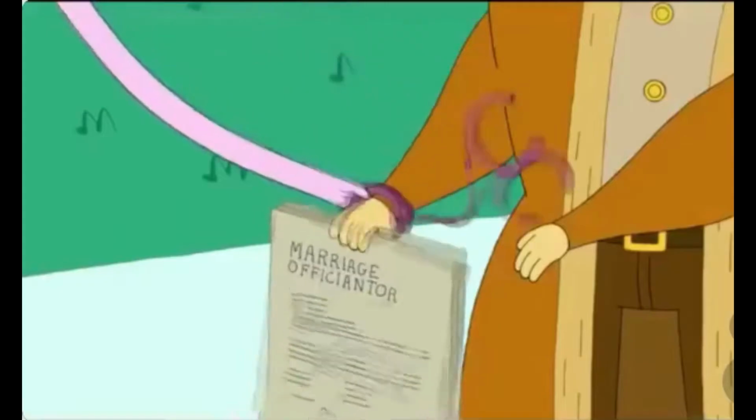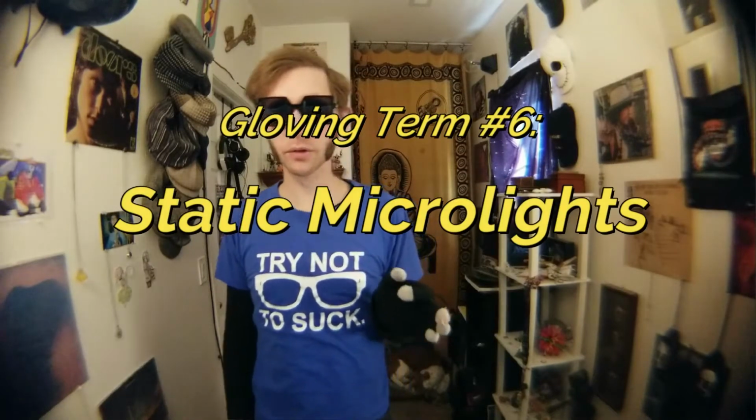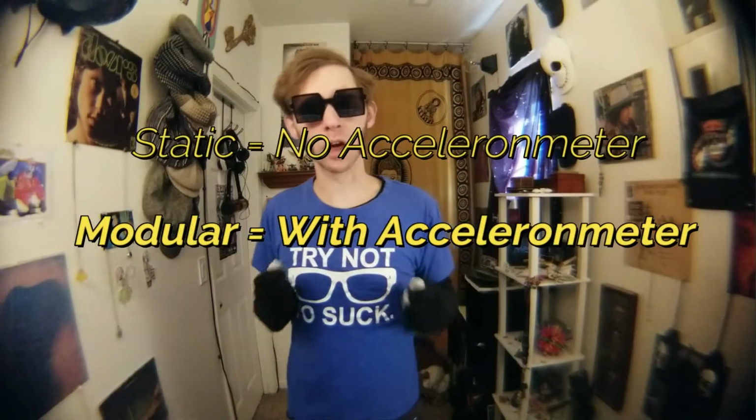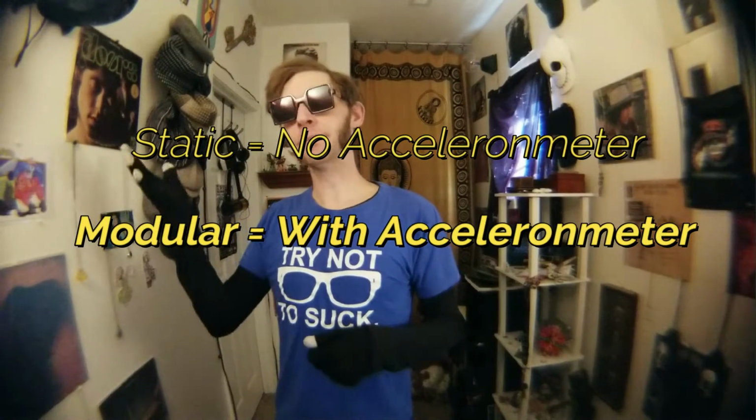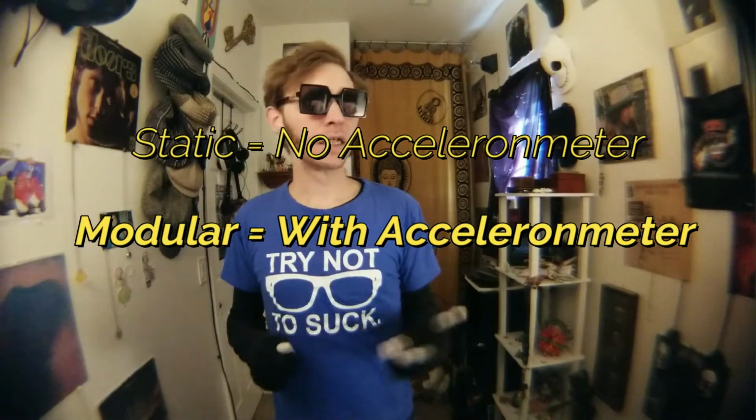Now, there are two more terms I want to cover for today. One of them is known as static, and the other is known as modular. What do I mean by static? The difference between these two is very simple. Does your chip have an accelerometer in it? If it does, it's a modular chip. If it doesn't, it's a static chip.